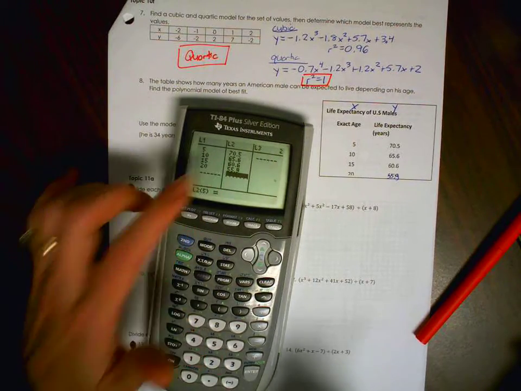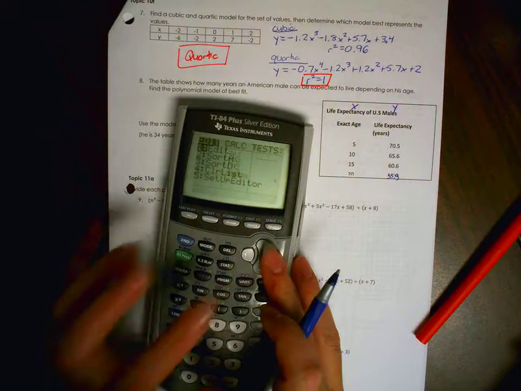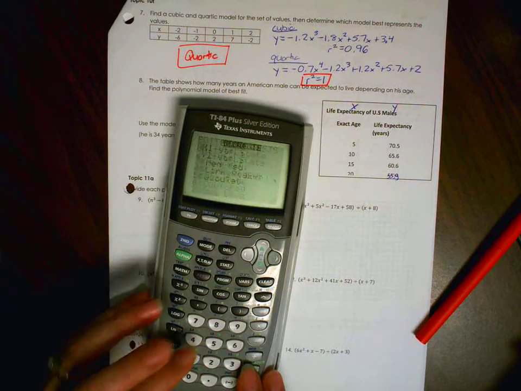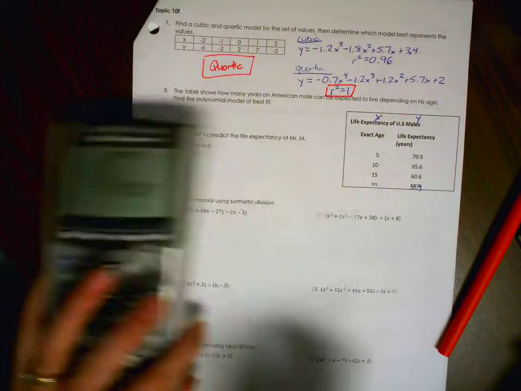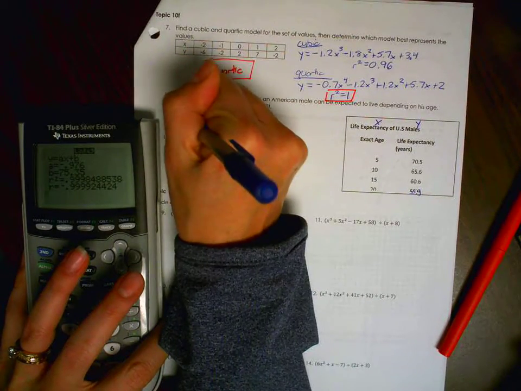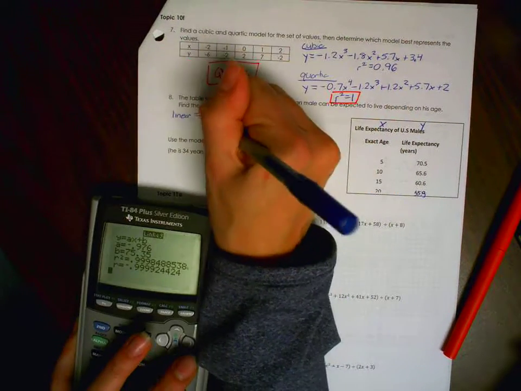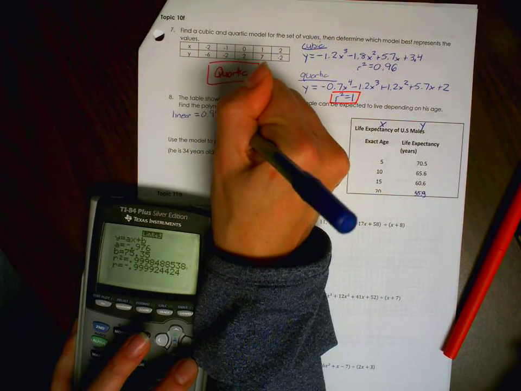All right, so again, check your data. Make sure it's entered in properly. Then go back to stat calc. Now, if I am looking for a polynomial model of best fit, I'm looking for R squared values. So I want to find the one that is closest to 1. So let's try linear first. Let's see what linear is. Linear gives me an R squared value of 0.9998.